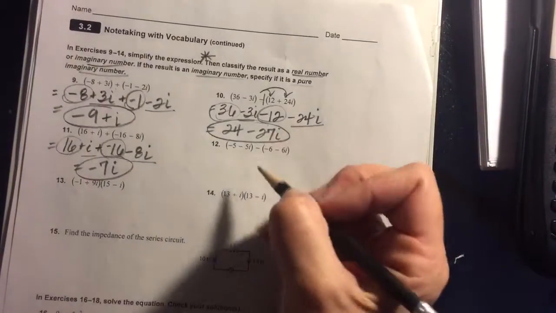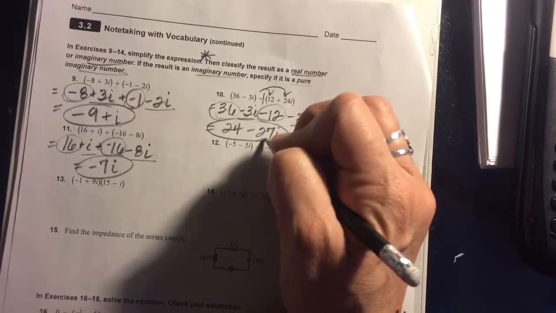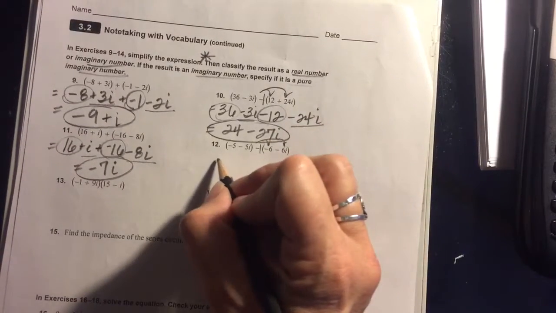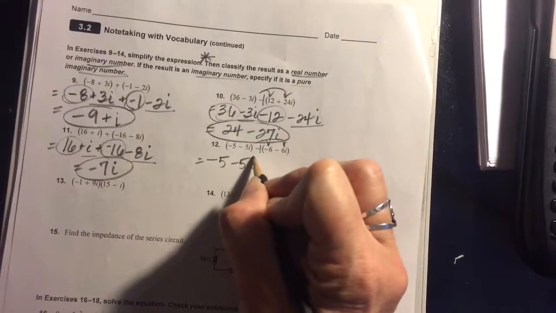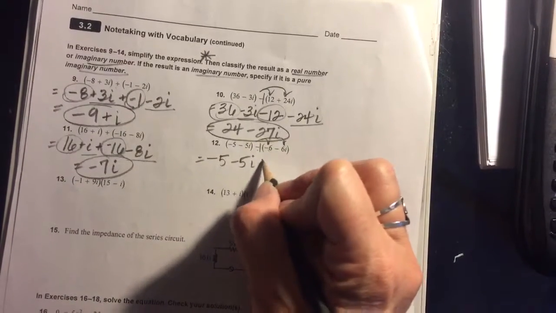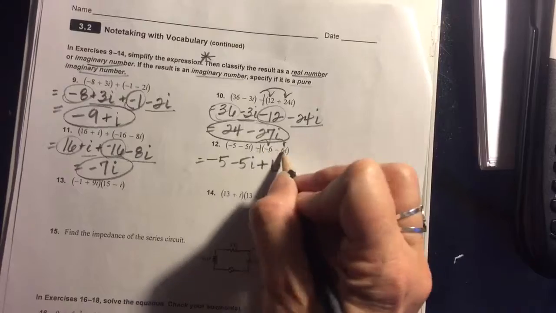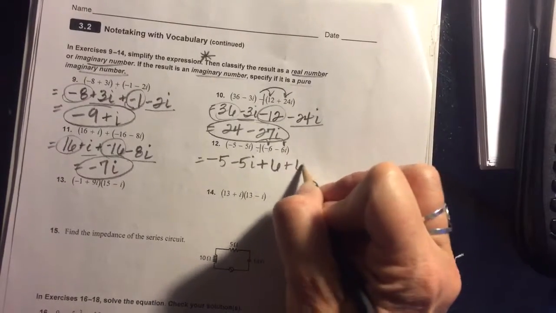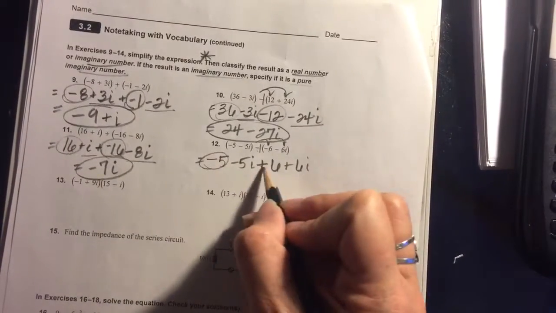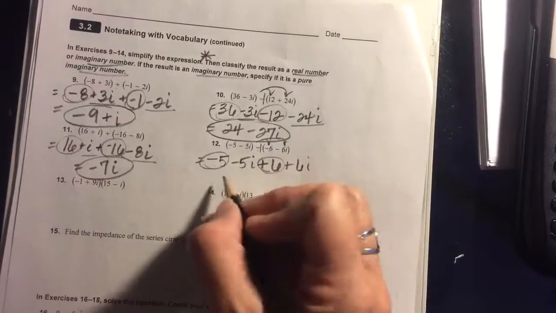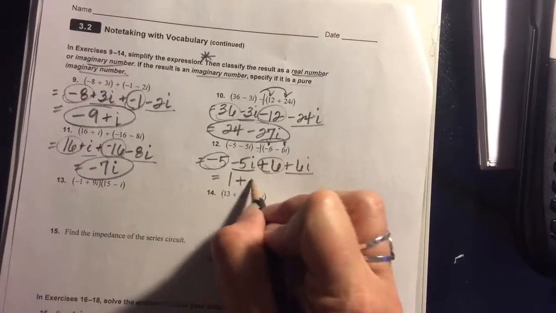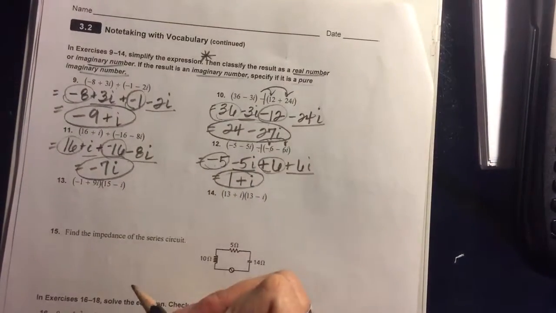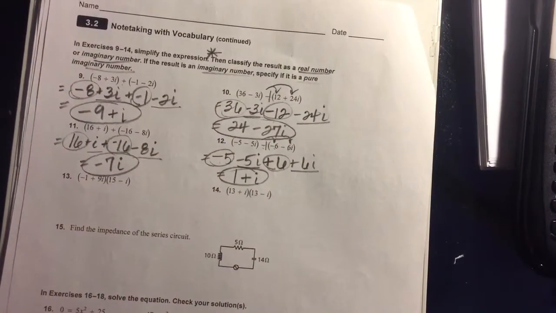Now number 12 is much like 10. I see I'm going to have to distribute a -1 through the set of parentheses, the second set. -5 minus 5i. -1 times -6 is going to give me +6. -1 times -6i is plus 6i. Then combining my like terms, -5 and 6 is going to give me 1. -5i plus 6i is going to give me a 1i. So 1 plus i. And we'll go back and start talking about classifying in class.